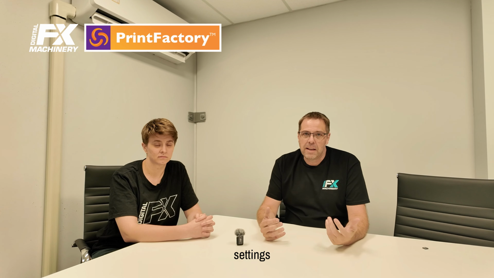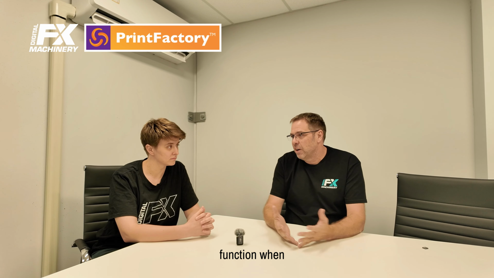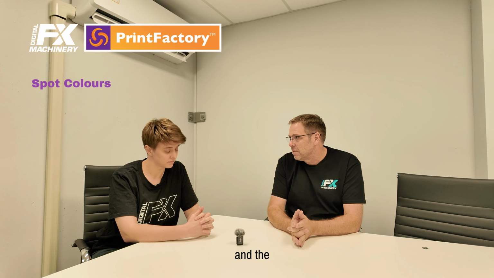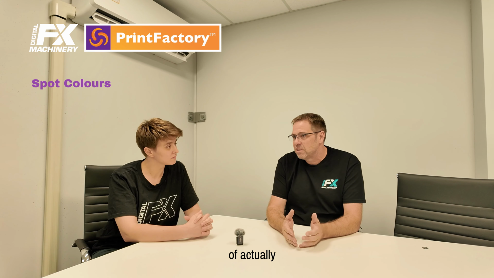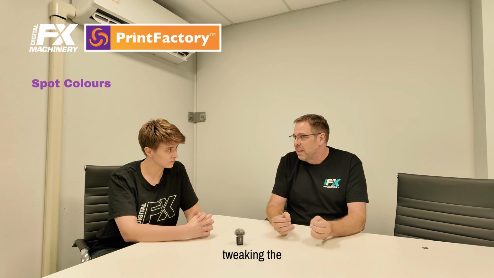Other features, well, there's a lot of advanced settings as well that we could go into, like an advanced function when we talk about spot colors and the ease of actually tweaking the spot colors.